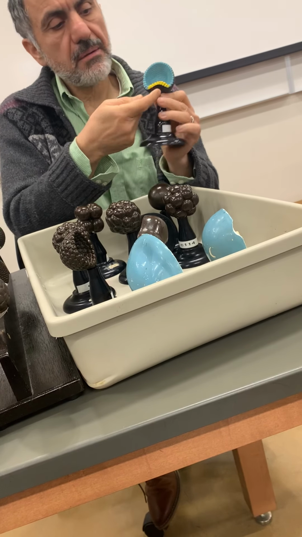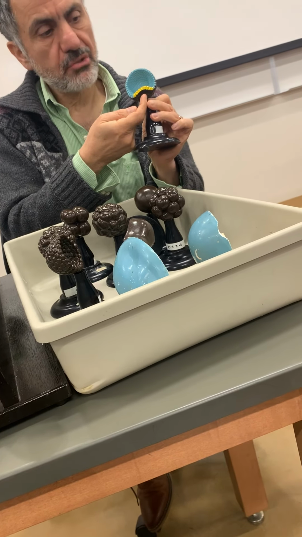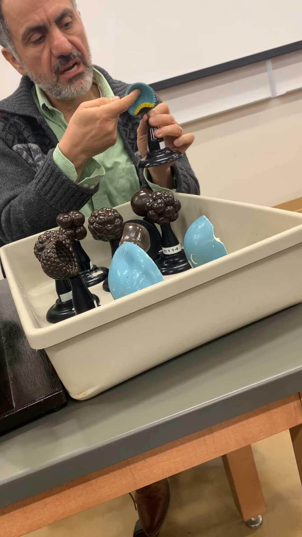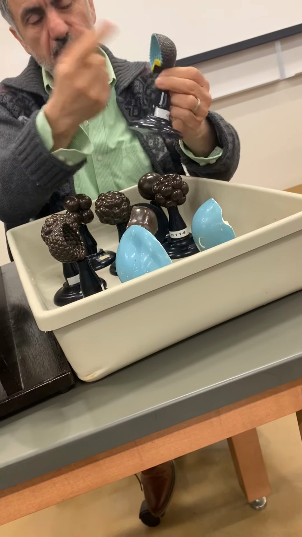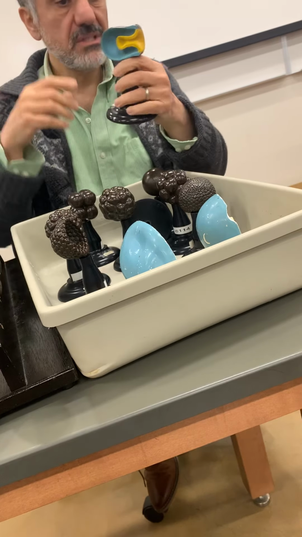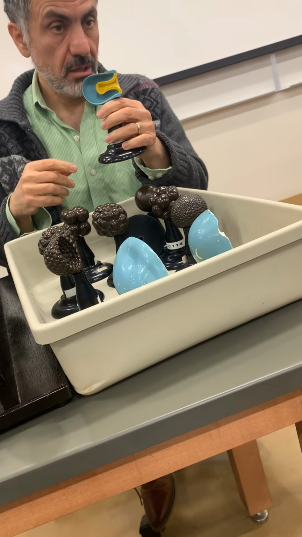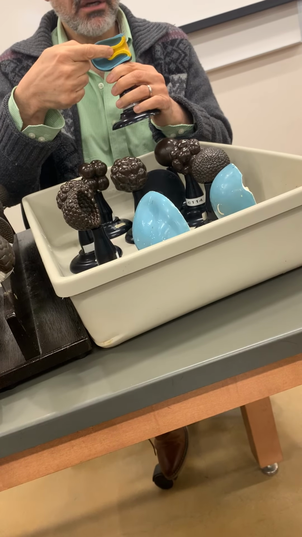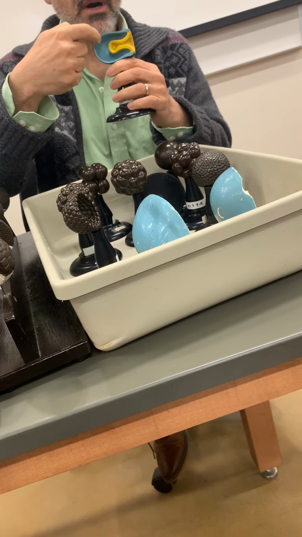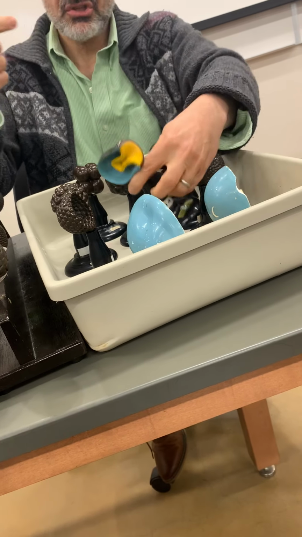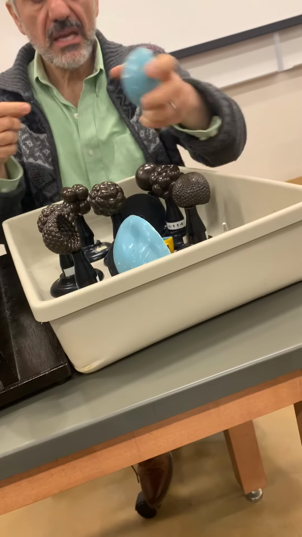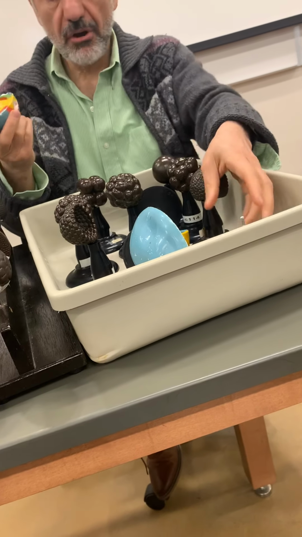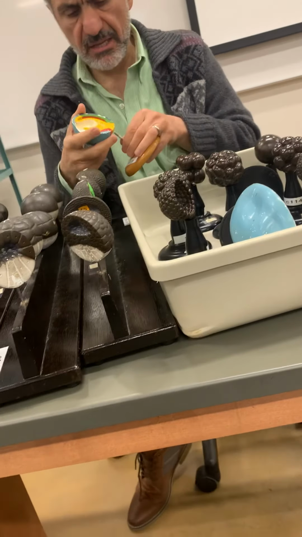Gastrula. What is the name of structure right here? Blastopore. What is the name of structure here? Blastocele. And then, well, that's not archenteron. What stage? Gastrula. What is the name of structure? Archenteron, blastopore, blastocele, gastrula. Now, this is the frog, but let's go over the frog and then I'll go over these two.